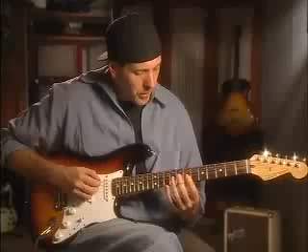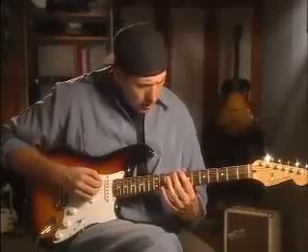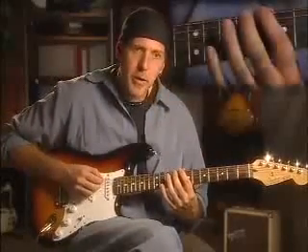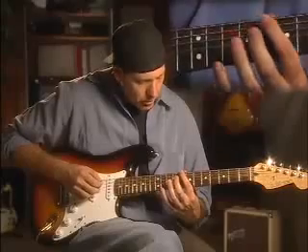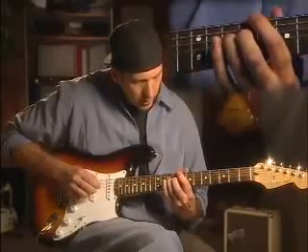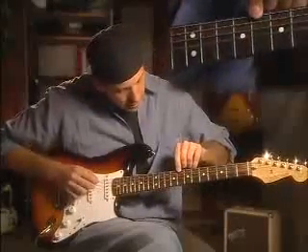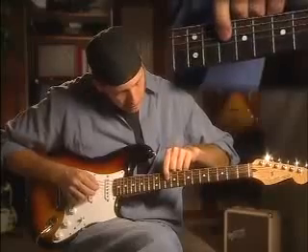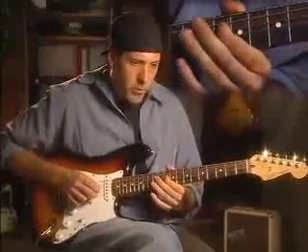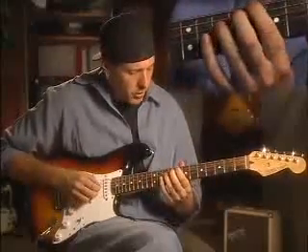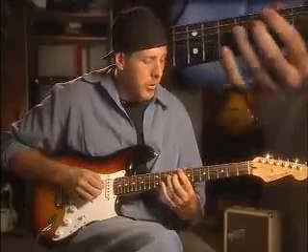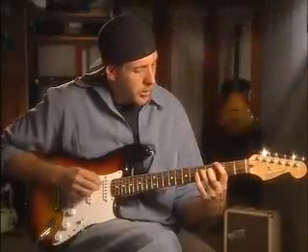And that works wherever. Here's a C note. I'm at the 8th fret on the low E. If I go down 2 strings and over 2 frets, I have another C. So I'm playing this note and this note. So if someone asks what that note is, just relate it back to your octave. C, and soon you'll get these very quick.